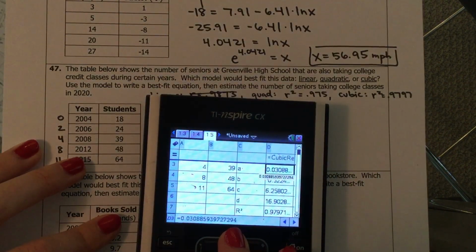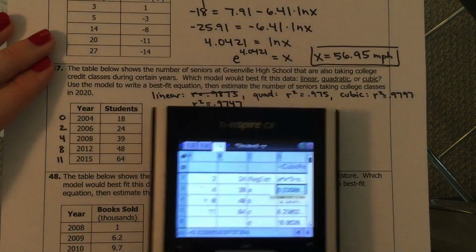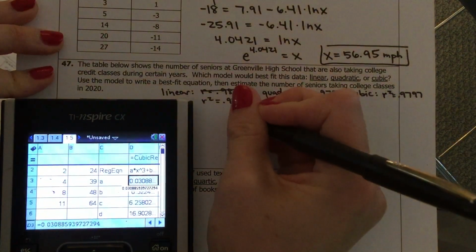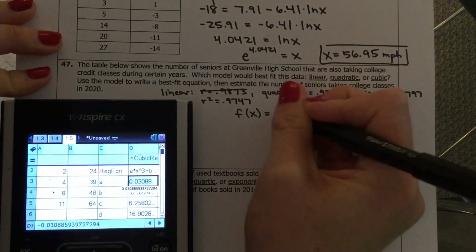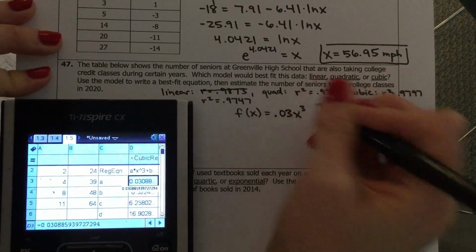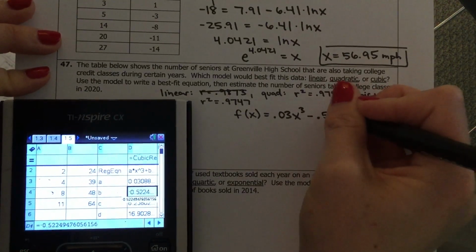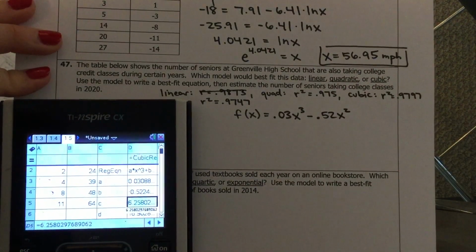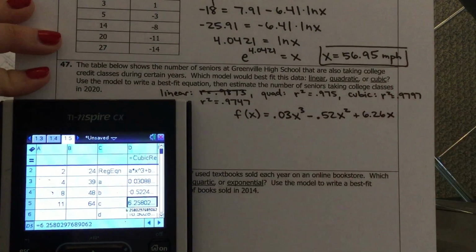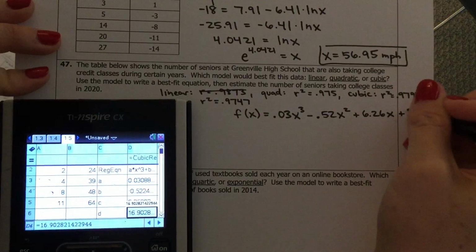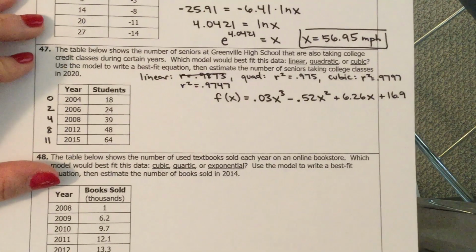So you have all of your different lovely values. All right, so we have 0.03, that's your x cubed. Here's your x squared, minus 0.52 x squared. Here's the x, plus 6.26x, and that is your constant, plus 16.90. All right, so there's your cubic function.